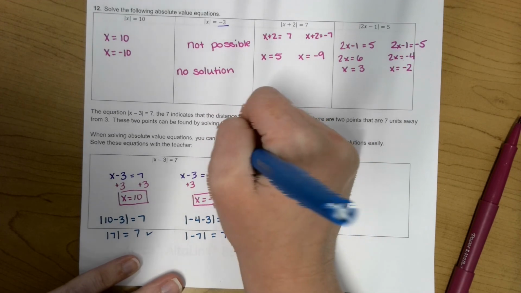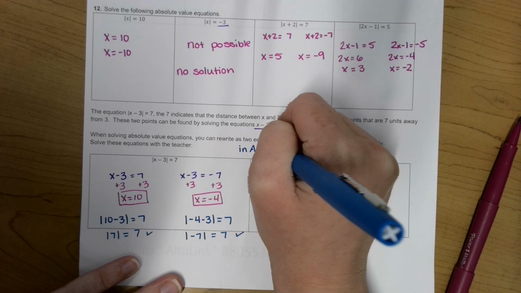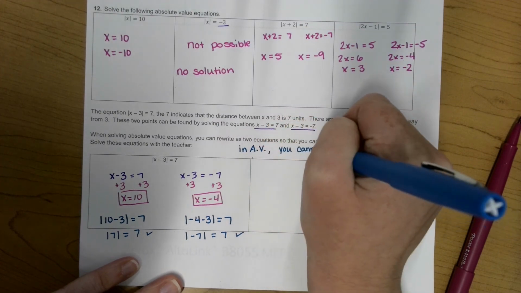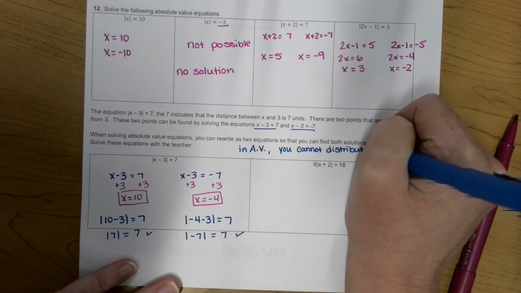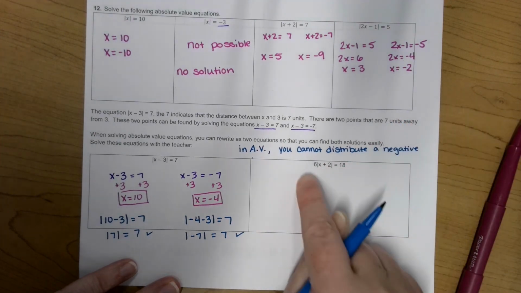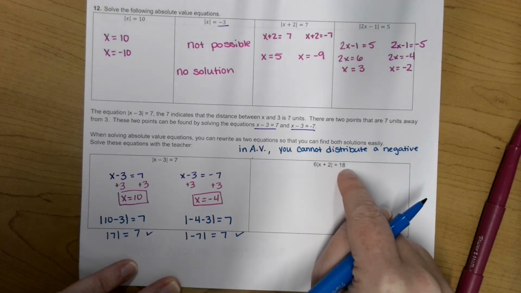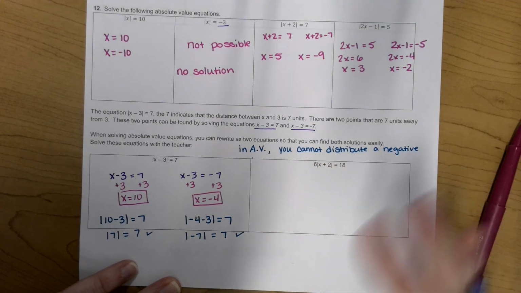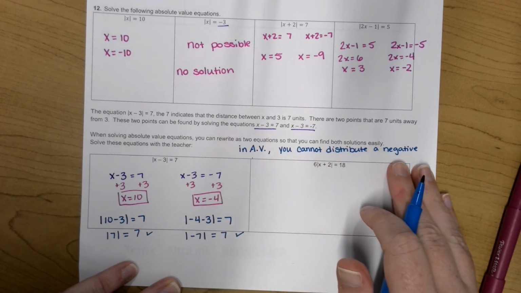So in absolute value, and I'm going to put AV for absolute value, you cannot distribute a negative. And that's because the negative doesn't really matter inside here, but it does affect your answer here. So you can't distribute your negative because those absolute value bars can't mess with your signs. So you cannot distribute a negative in absolute value.